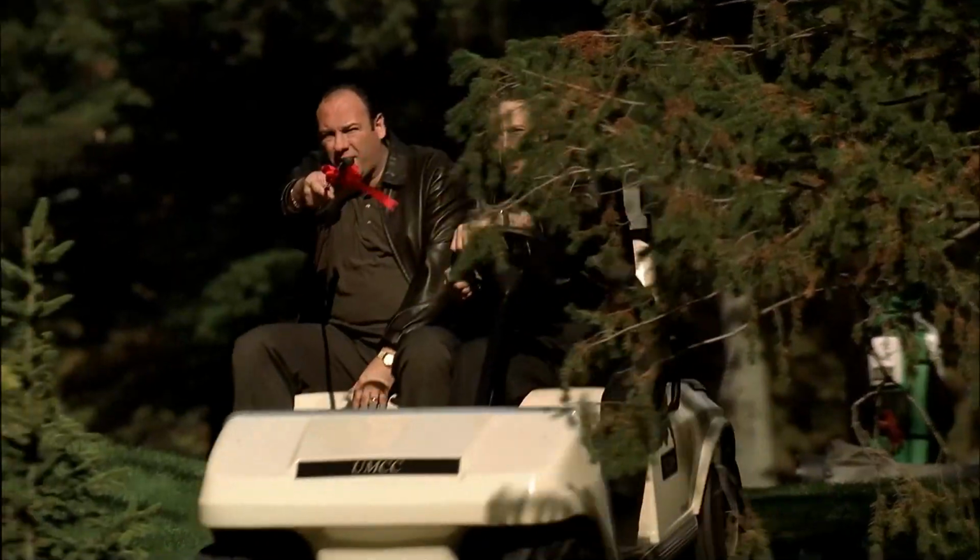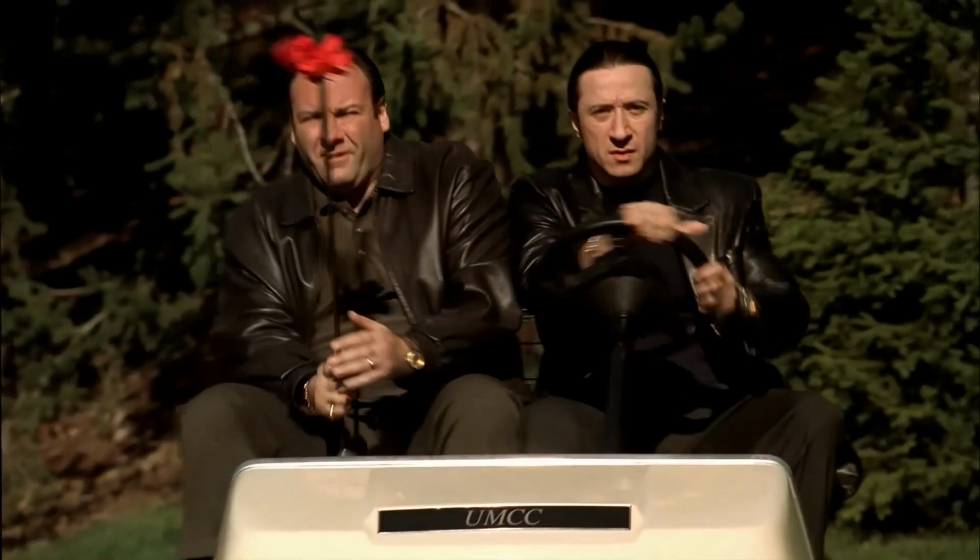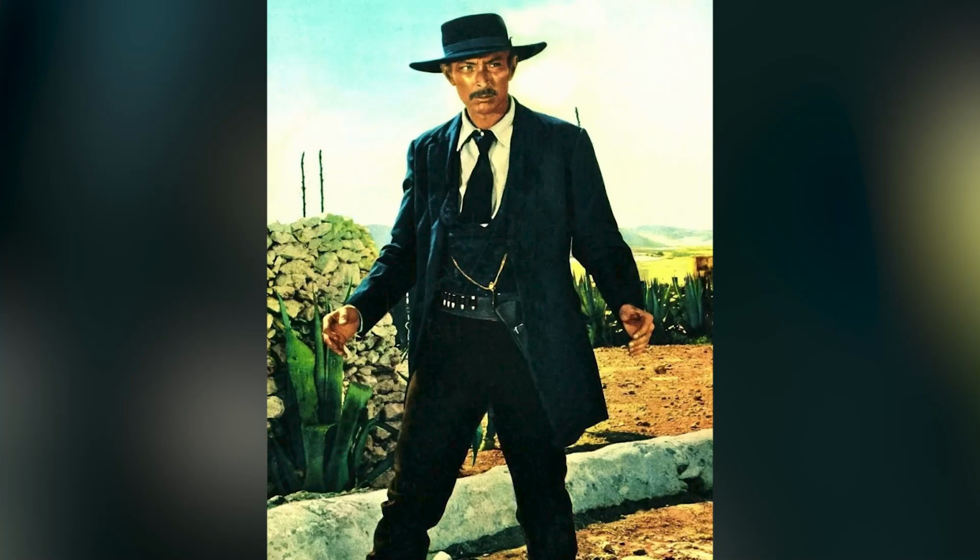So let's talk about color for a second. I like how Tony and Furio are more or less dressed identically as far as their color goes. They're both wearing all black, black leather, intimidating. They're the bad guys. They're the outlaws. They're the dangerous people. The bad cowboy in town usually wears black. It's just ingrained in our brains to see them as the dangerous people here.